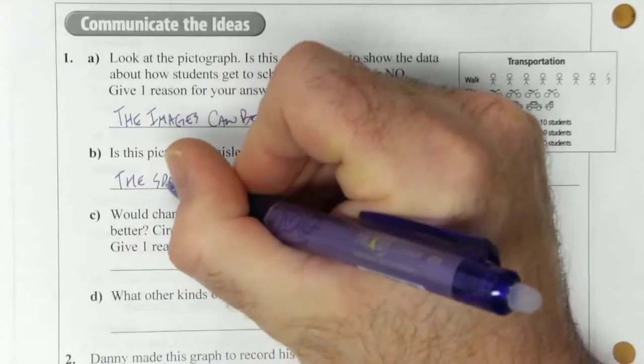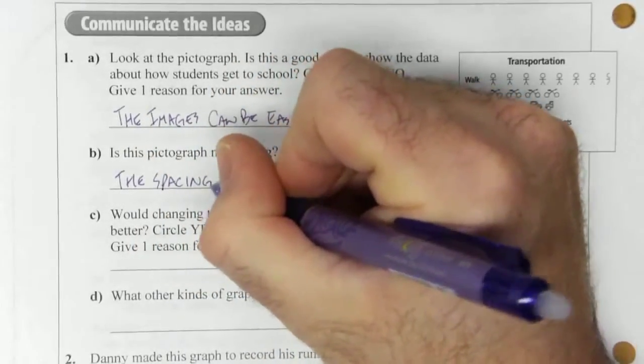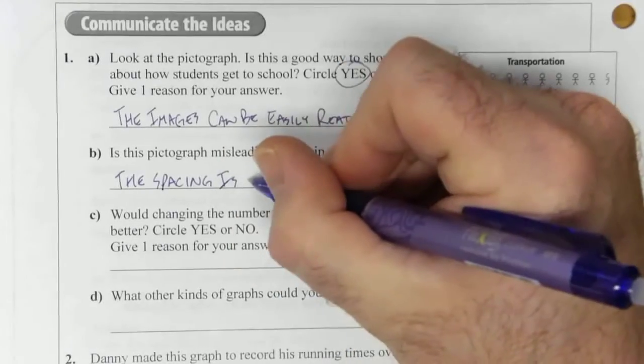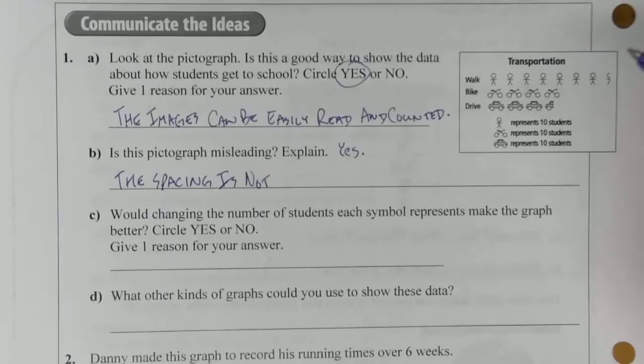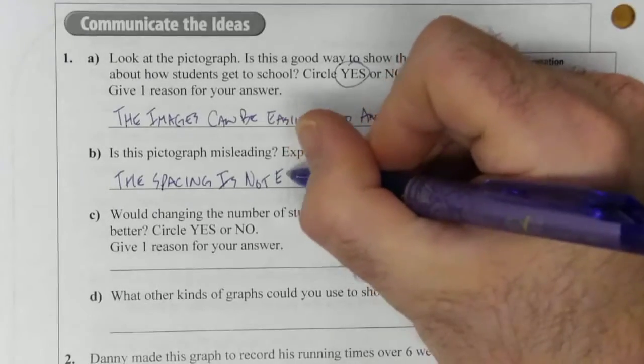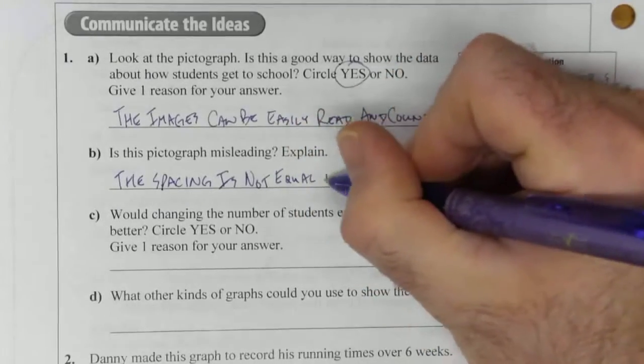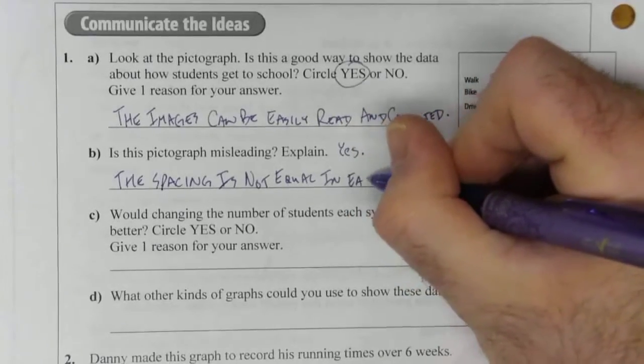The spacing is not equal in each category.